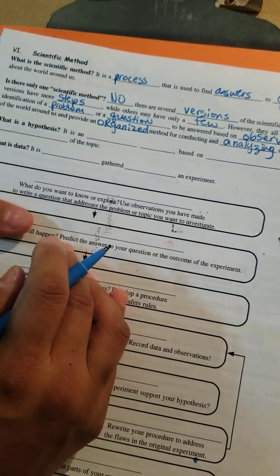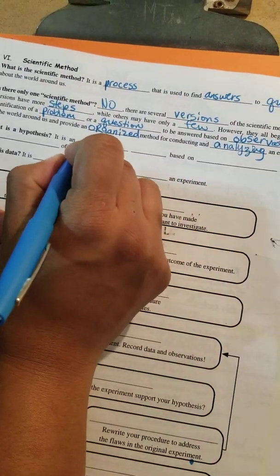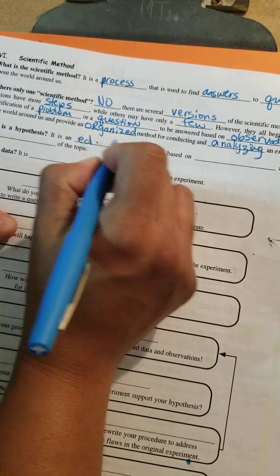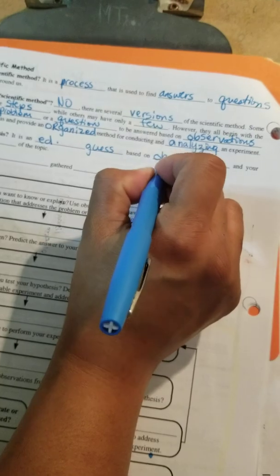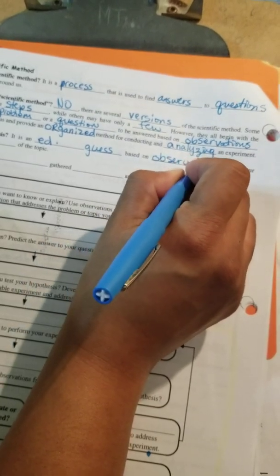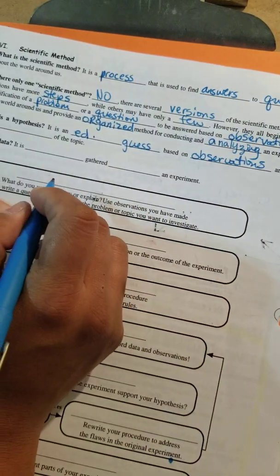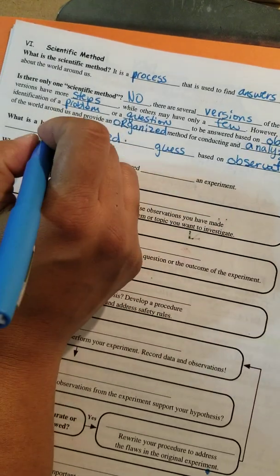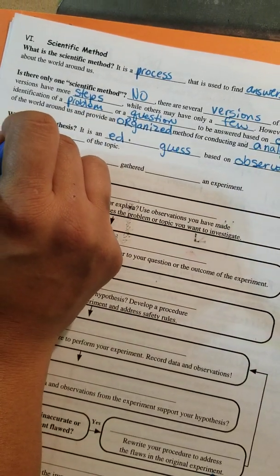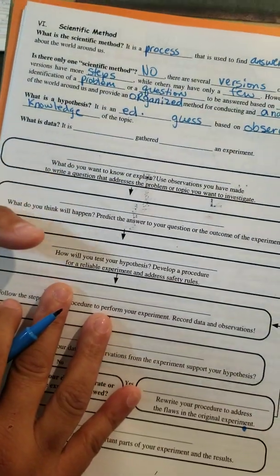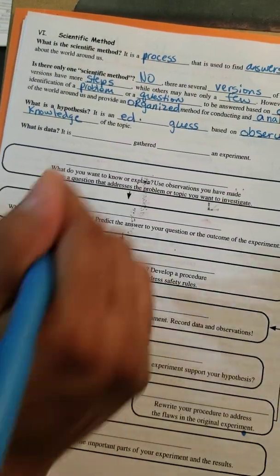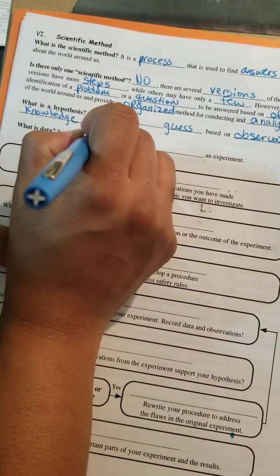What is a hypothesis? A hypothesis, yes, is that educated guess based on observations and your knowledge of that topic. What is the data? The data is that information that's gathered during that experiment.